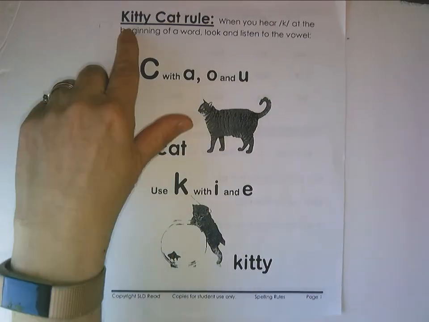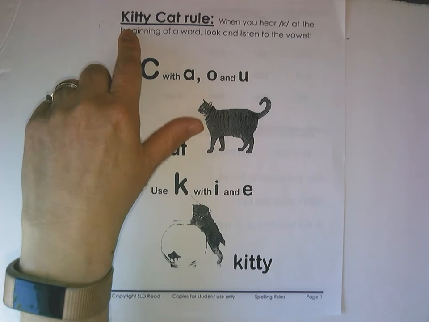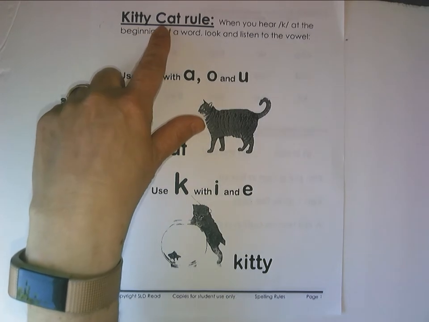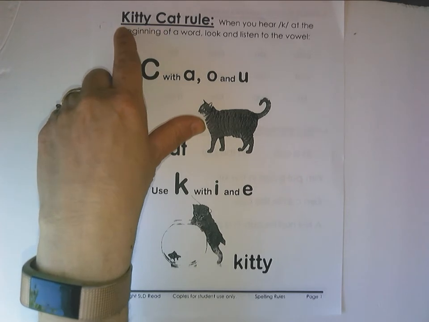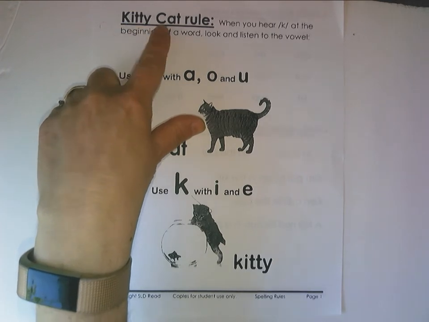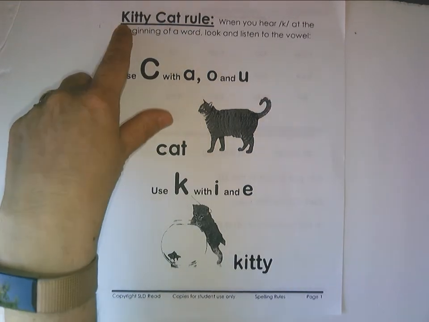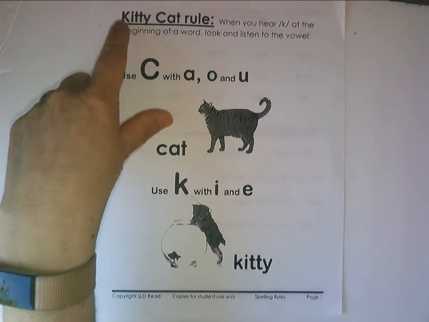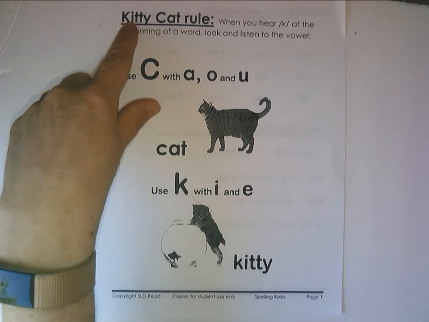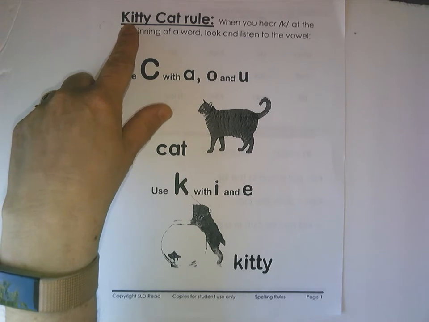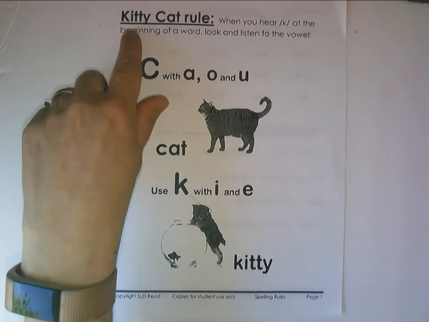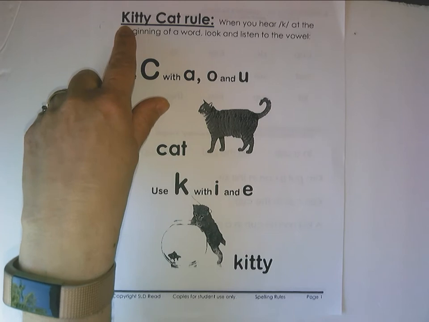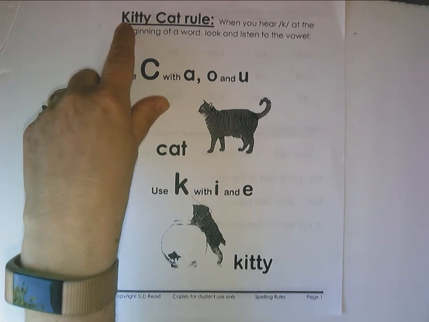Yes, because look, kitty starts with K and cat starts with C, and they both make the k sound. K, kitty, and k, cat. Kitty starts with a K because look what comes right after it. The vowel sound is an I, isn't it? Look at k, I. If an I comes after the k sound, then you use a K.